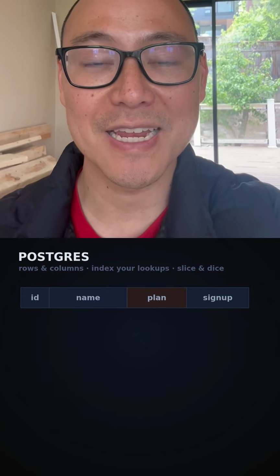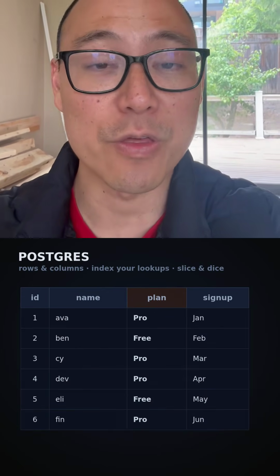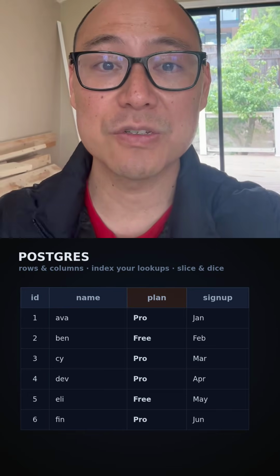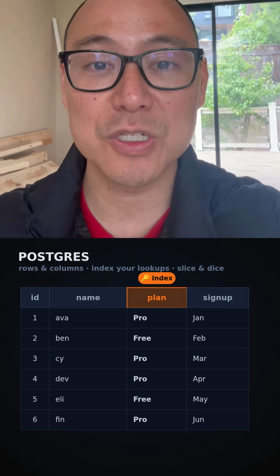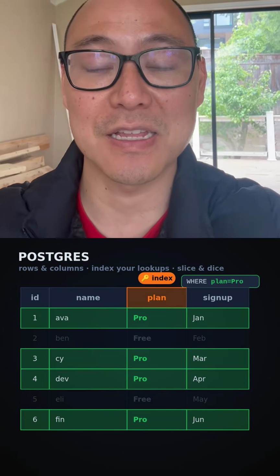First, there's Postgres. An example is Supabase. This is your standard Excel sheet looking database with rows and columns. What you do is you set up an index on whatever columns you're doing lookups on, and you can generally slice and dice just like an Excel sheet.